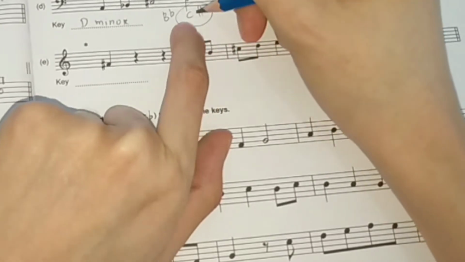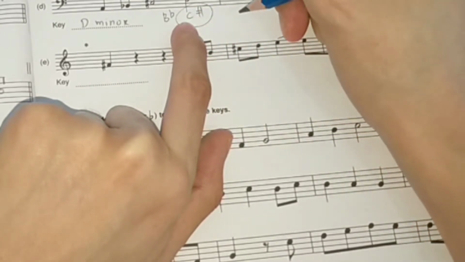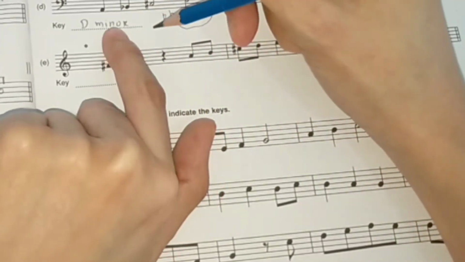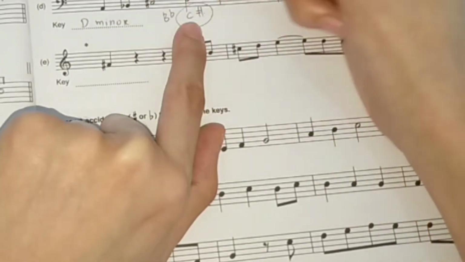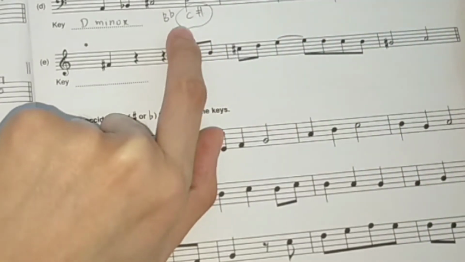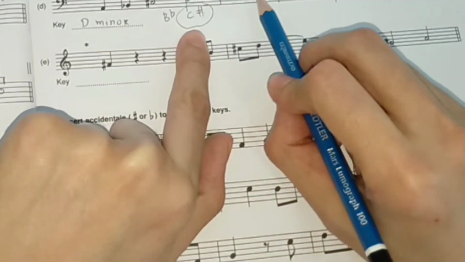If this is the 7th note, C, next note will be D. D minor comes from F major, both have B flat. And then the 7th note of D minor, which is C sharp. This is also correct. Okay, now time signature.